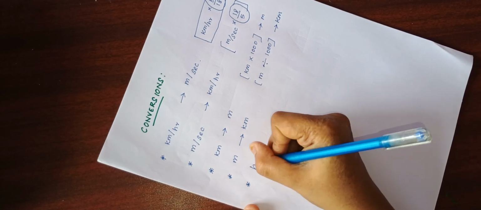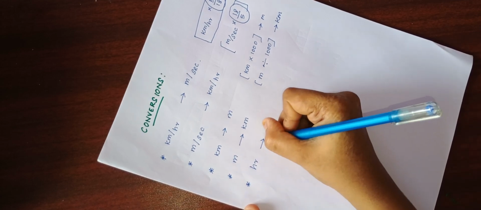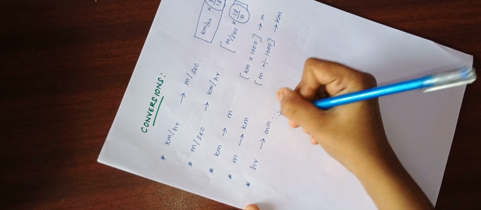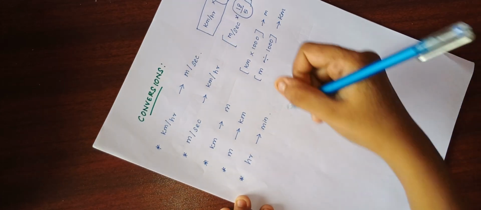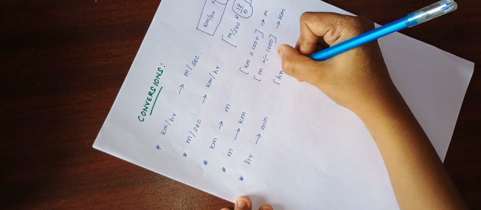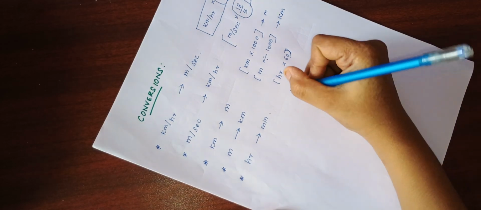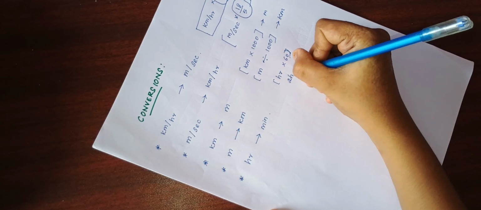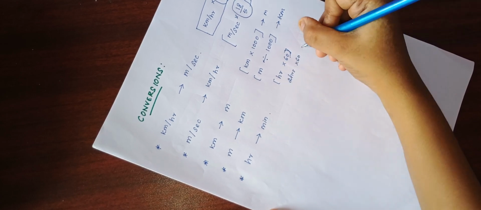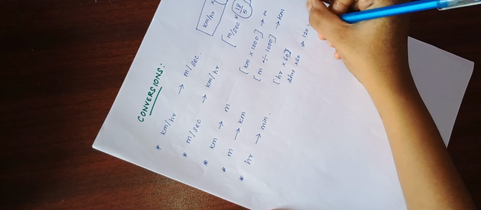Next, to convert from hours to minutes. To convert from an hour to minutes, you have to multiply the hour by 60, because 1 hour has 60 minutes in it. So multiply the hour by 60. For example, 2 hours into 60. So totally how many minutes? 120 minutes.